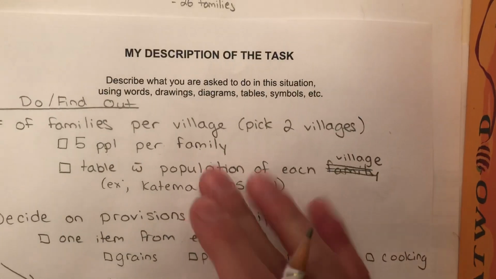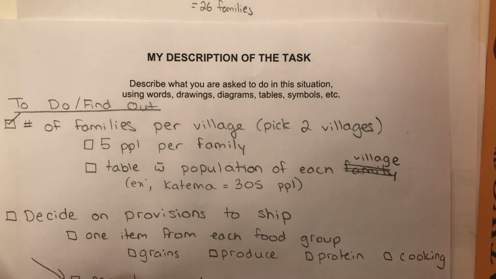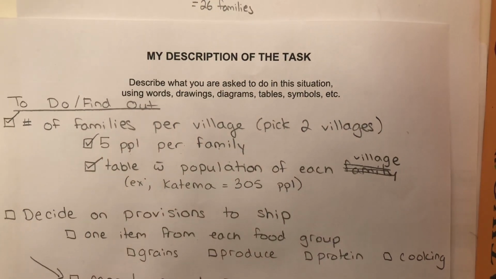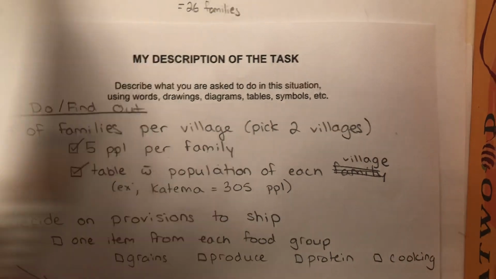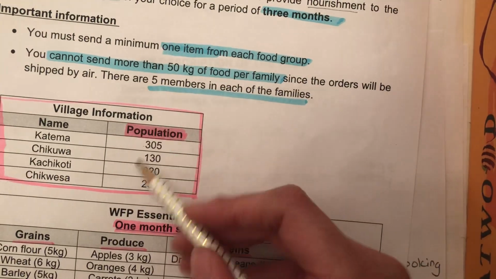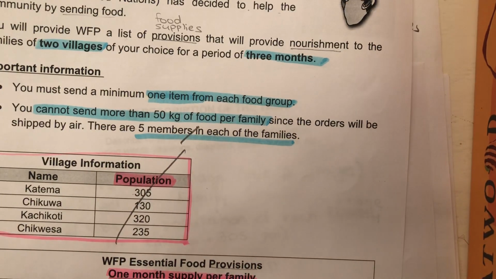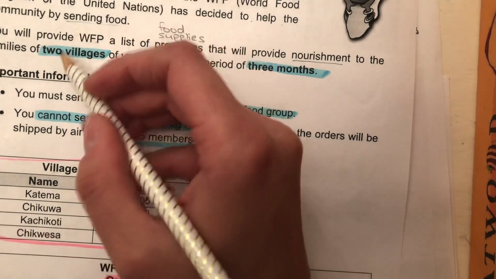So if I go back to my checklist, I can check off I found the number of families. I kept in note that I had 5 people per family, and I referred to that table on the first page with the population. So I used this information in here. I'm all done with it. And I'm done with this information, 5 members in the families. Crossing them off because I used the information.